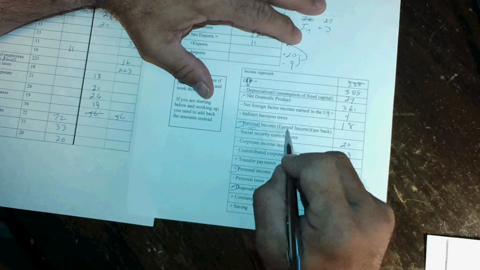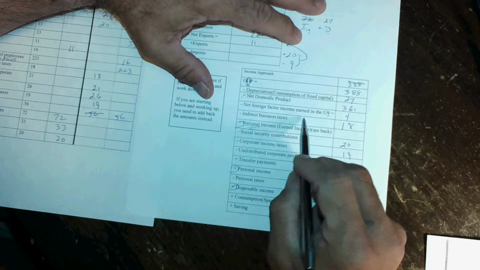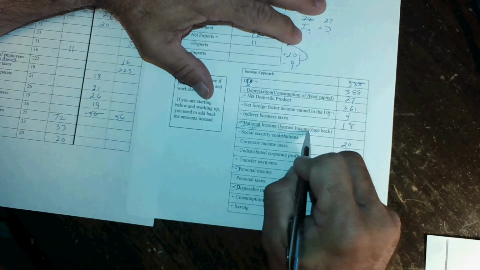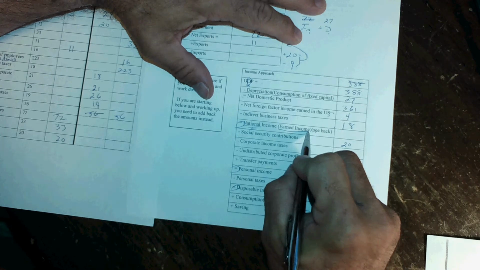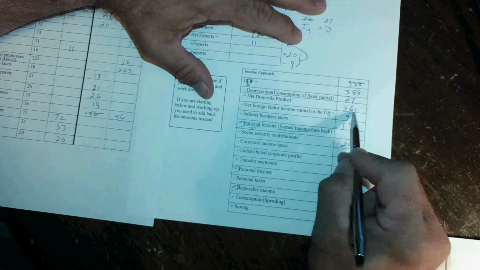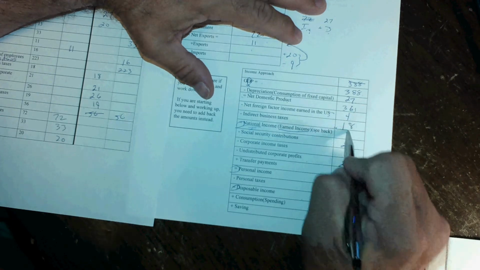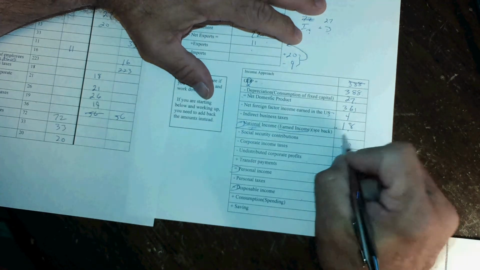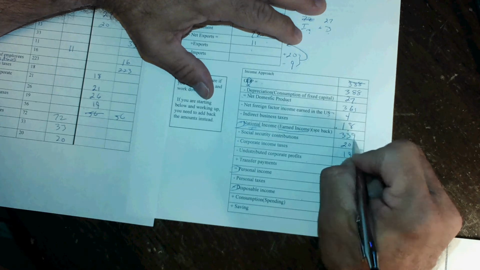Indirect business taxes are taxes that are collected by a business but turned over to the government. So it is included in GDP, but it is not earned income. The businessman who collects it doesn't get to keep it, so we have to subtract that out. And if we take 361 minus 4 minus 18, we'll get 339 earned income.